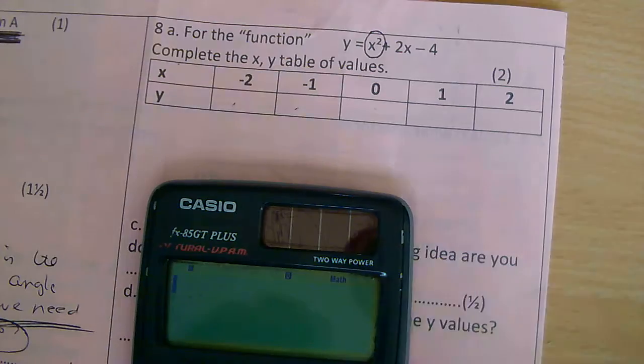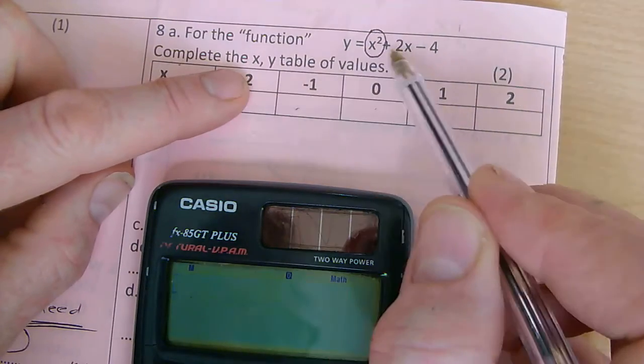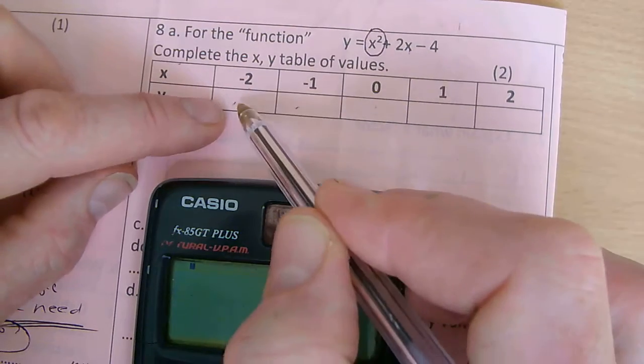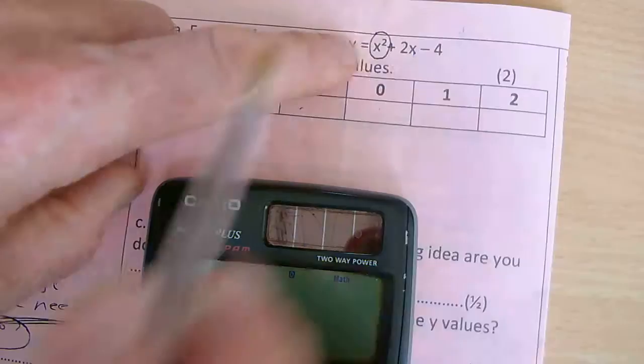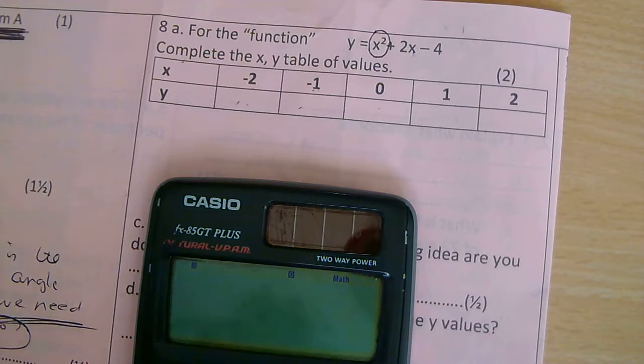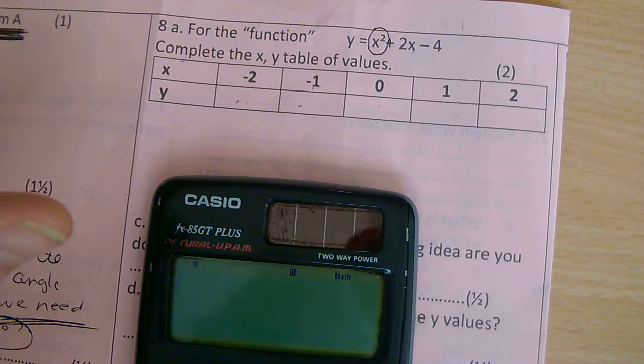But we are going to substitute the x value in here and the x value in here. We're going to work out what the y value is, and then we're going to try this x value. Substitute in here, substitute in here. Now, virtually every one of my group doesn't know at the moment how to use their calculator, and it's just another time I'm telling you.